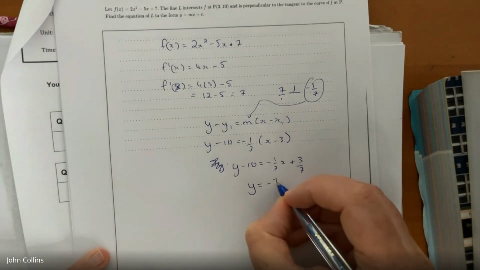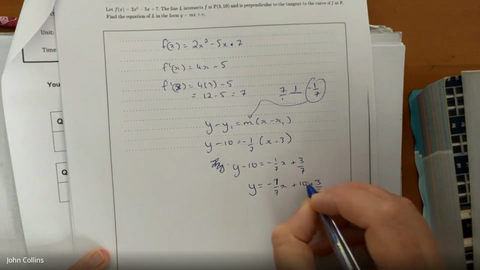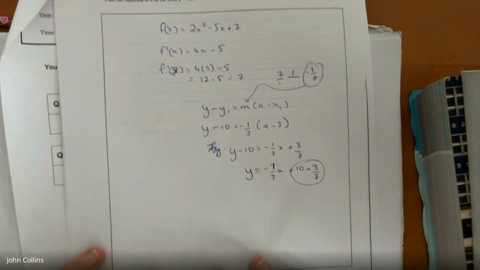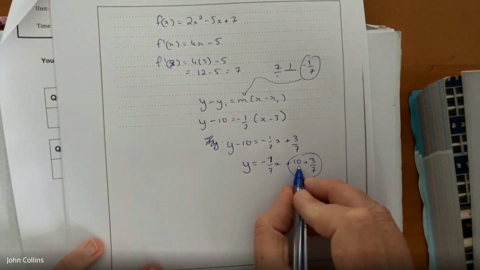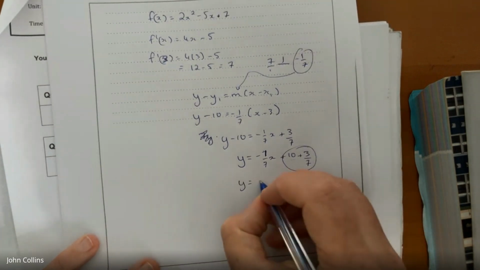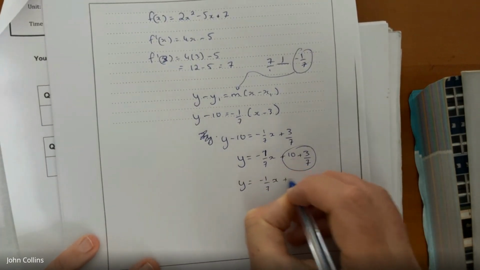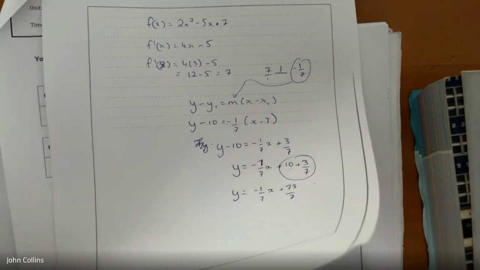Minus 1/7 x is okay, but adding 10 plus 3/7, I've got to combine this into one fraction, which is a bit of a pain, but I'll do it. I think that's 70 over 7, and so that'll make it 73 over 7. Okay, so that's the answer to that one.